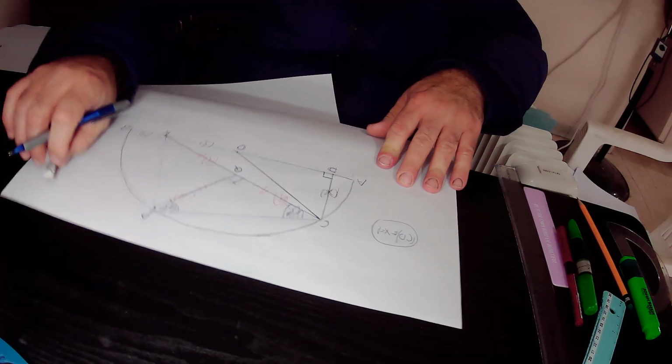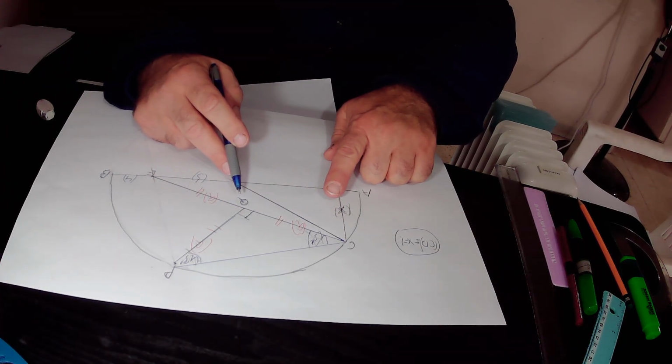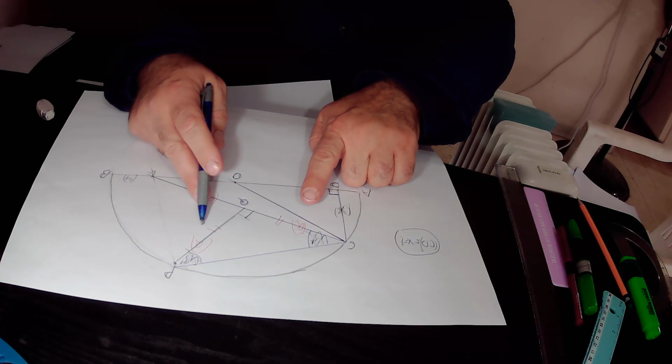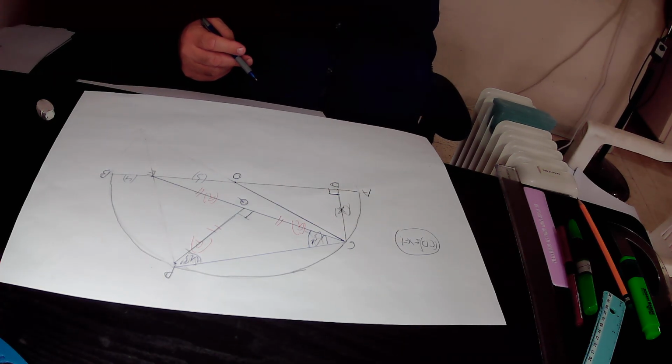So actually, triangle CPQ is a right triangle because this is a right angle, and it is also an associated triangle because of the fact that those two sides are equal to each other. Therefore, we can say that triangle CPQ is simultaneously a right triangle and also an associated triangle.